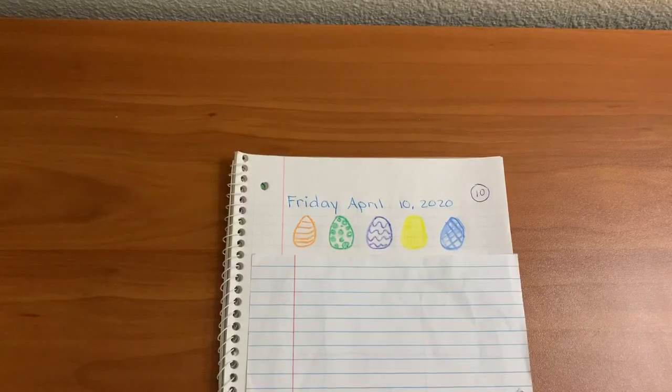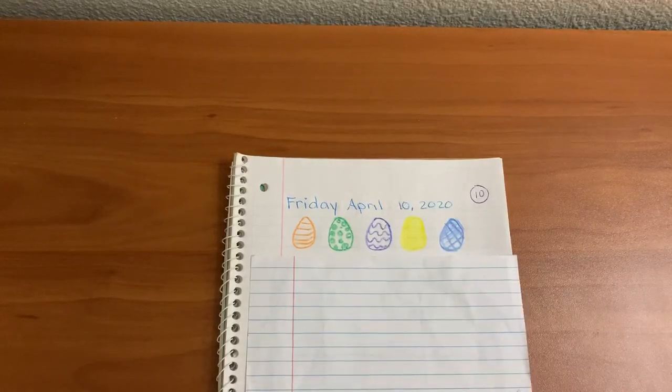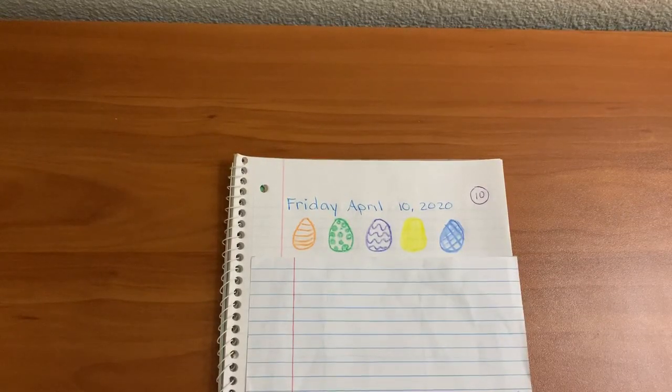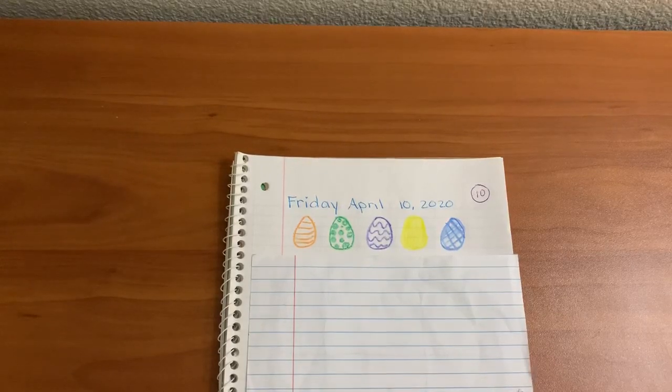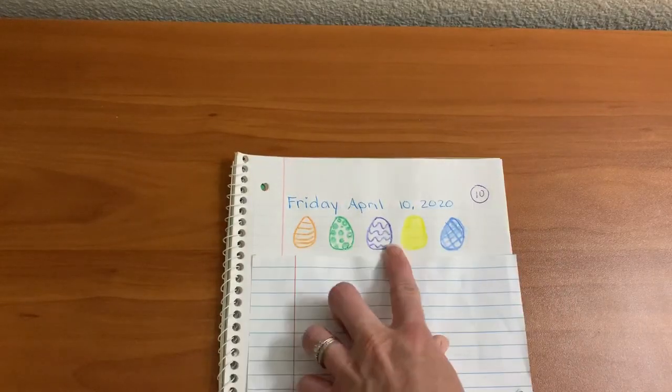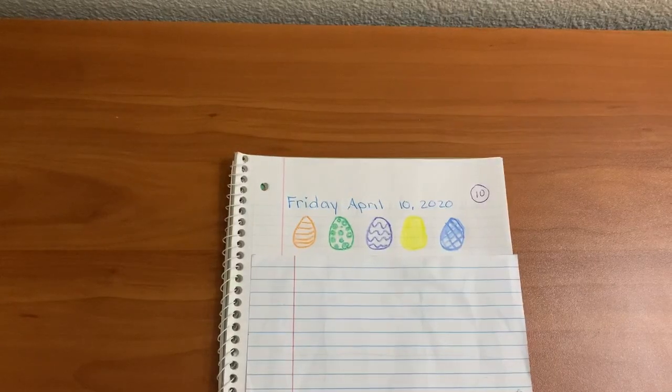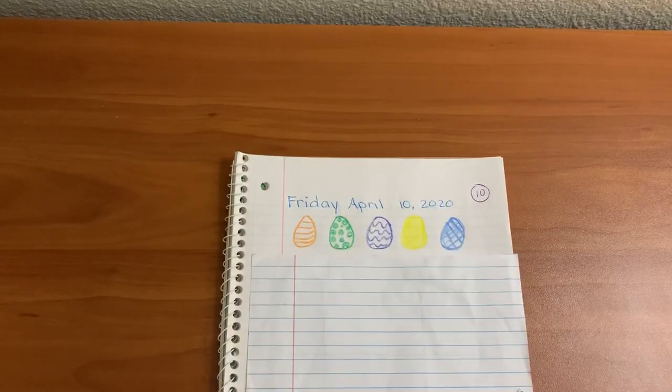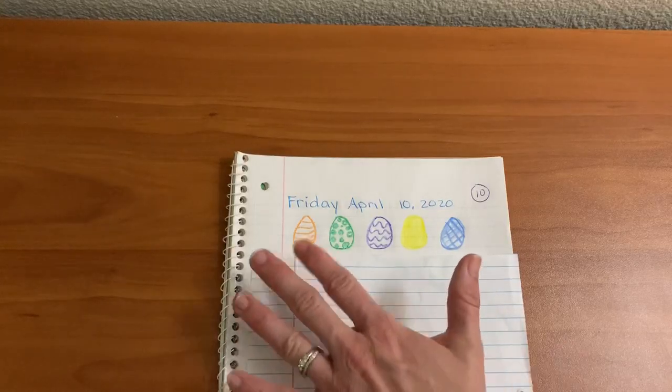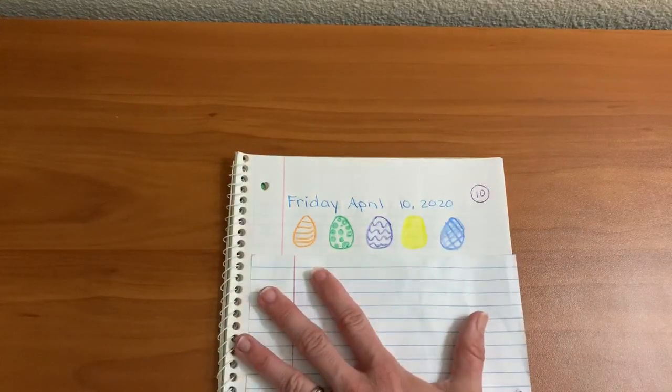The second Easter egg is green. Maybe you could do some writing about those. An activity that I sent had ice cream cones instead of Easter eggs, but I just wanted to talk about counting ordinally. We want to be able to count all the way to 10 ordinally, or the 10th place. So those are my eggs.